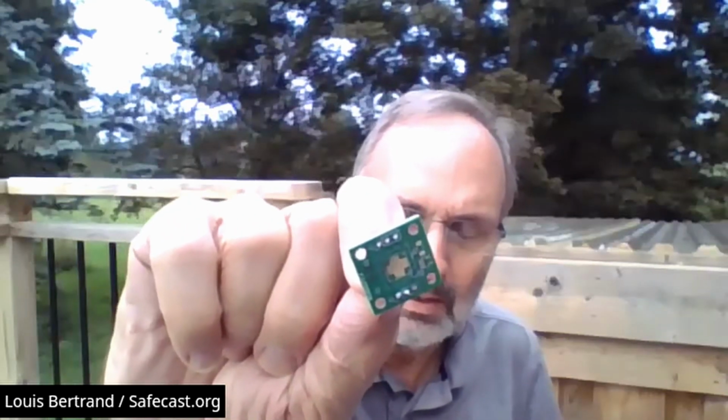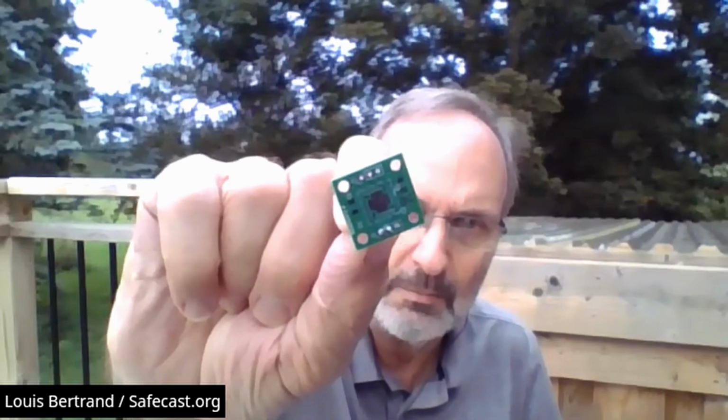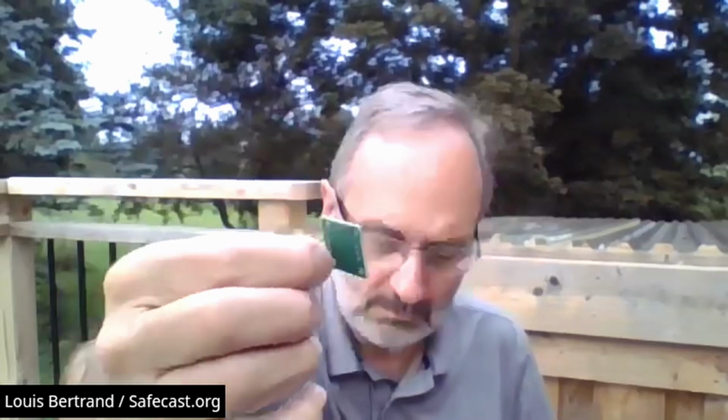All the traces are on the front, and in the center is the pad for the SiPM. I've got a little mock-up here: the temperature sensor, a resistor, and a capacitor, and that's it. The circuit board, let me see if I can pull this out.